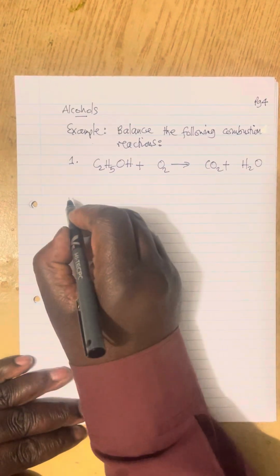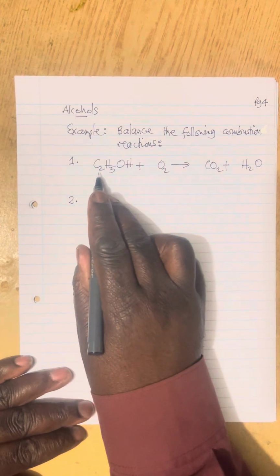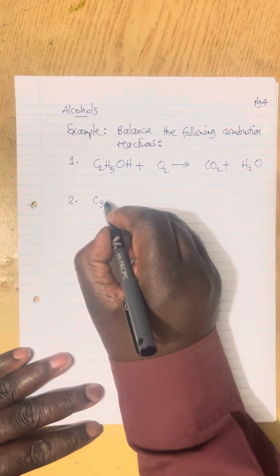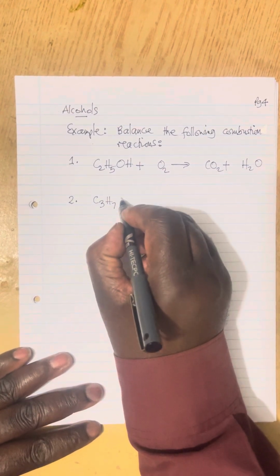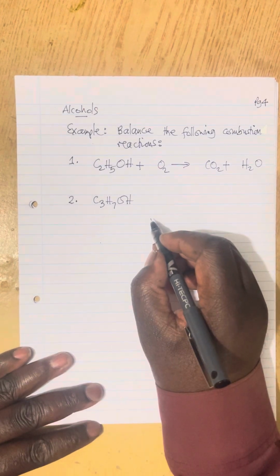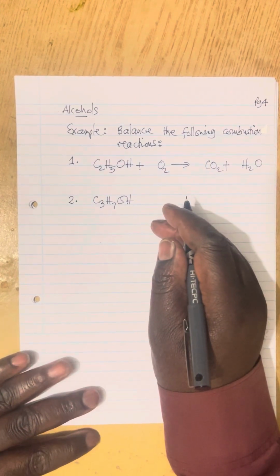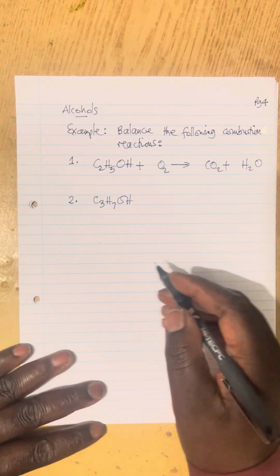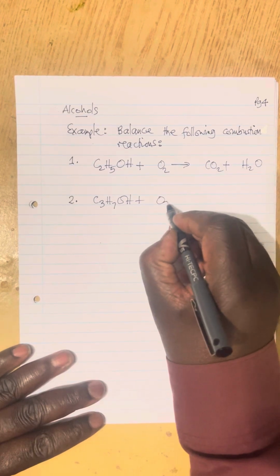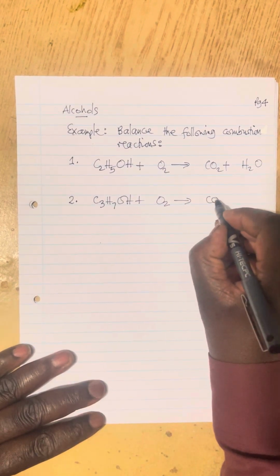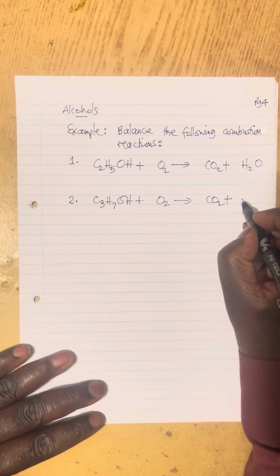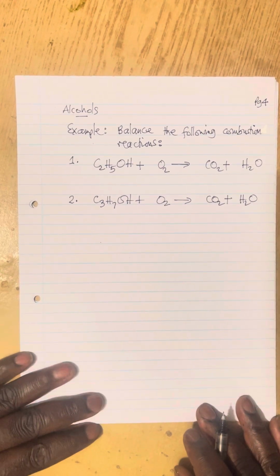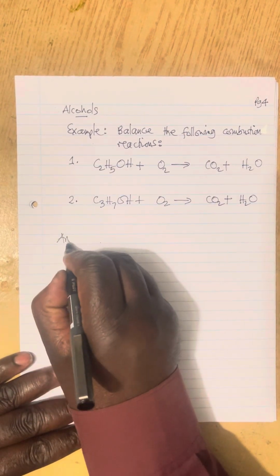Let me put up the second one, where the number of carbon atoms is an odd number. That's propanol, C3H7OH. When we start looking at the naming of alcohols, this could be propan-1-ol or propan-2-ol, so we just call it by the family name, propanol. Combining with oxygen here, producing carbon dioxide and water in a balanced, complete combustion reaction. Now let's look at the answers to these two.